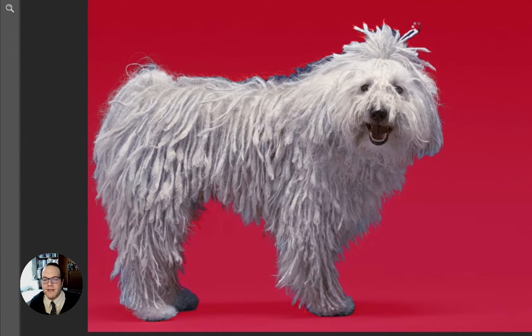So we're getting this area right here. We just want to be careful in this section because it might choose a little bit too much of that hair. It's not. It's doing a pretty good job. We're almost there. And just get that last little bit there. It looks like it did.